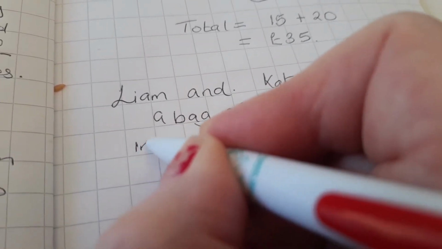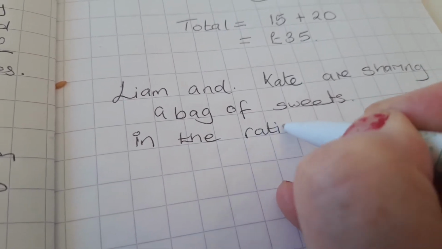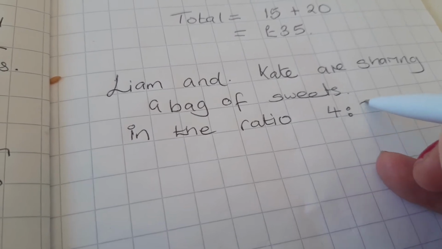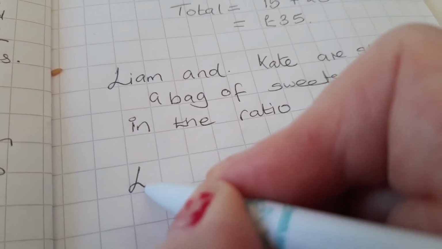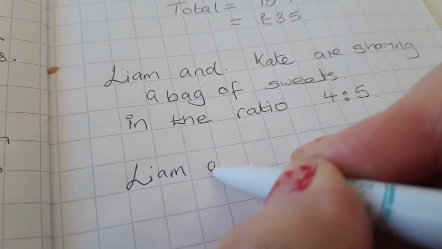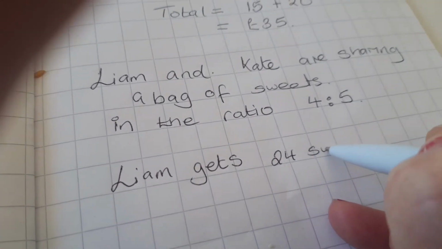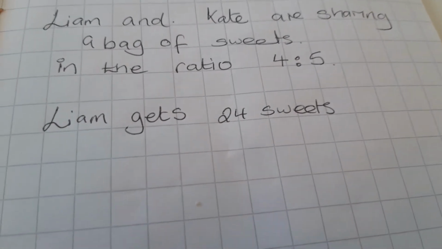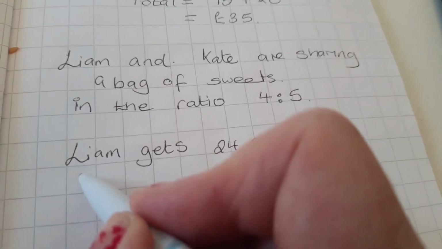And they're doing that in the ratio 4:5. Okay? Turns out that Liam gets 24 sweets. So we're going to work out how many sweets does Kate get.